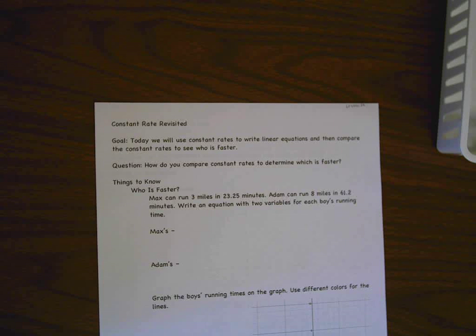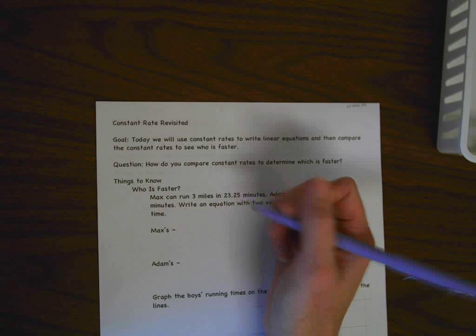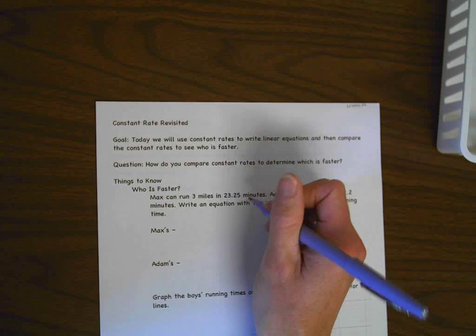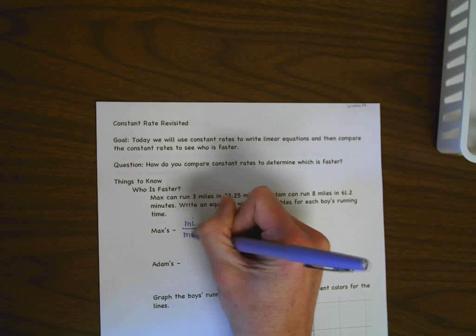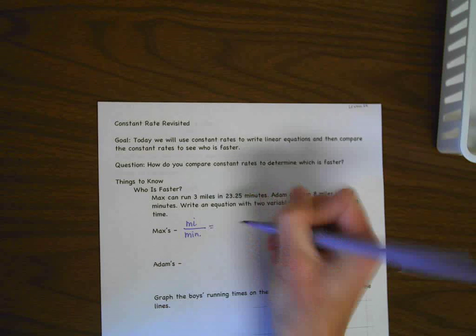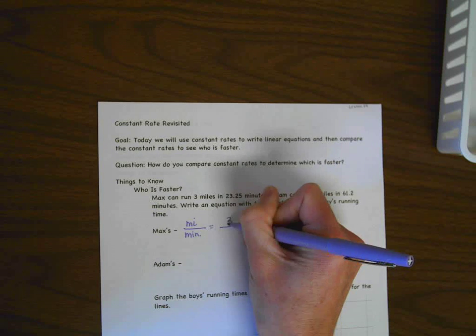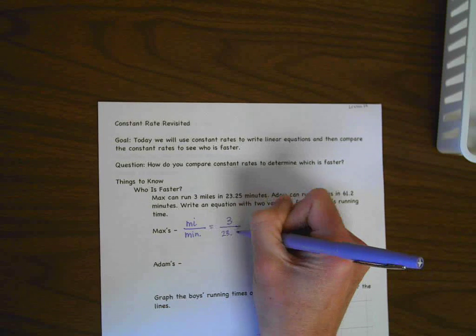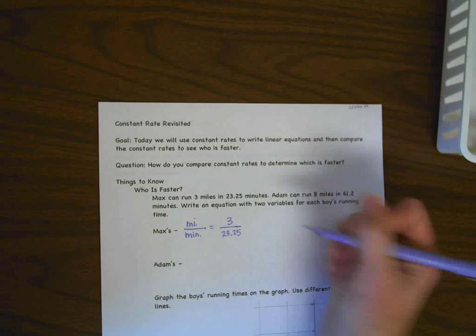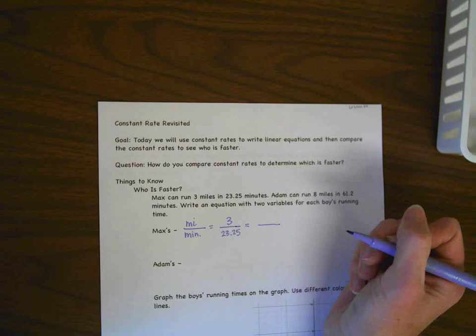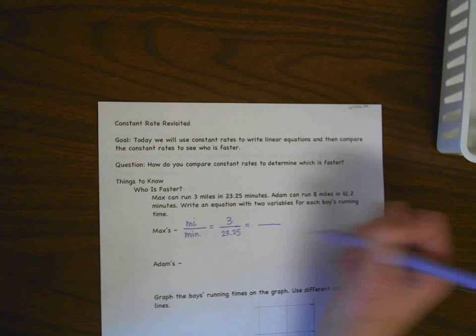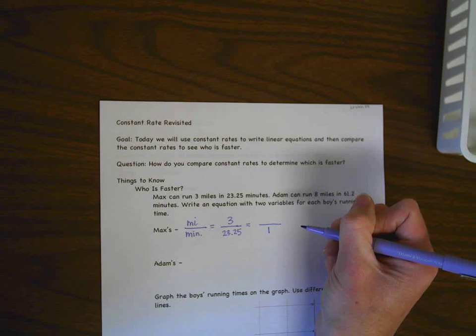All right, so Max. The first thing that I would suggest is to establish what your unit rate is. We know that time usually is on the bottom, so we're going to compare miles to minutes. We know that Max can run 3 miles in 23.25 minutes, so we're trying to figure out how far he can go in 1 minute. Let's do 1 minute, not 1 hour.